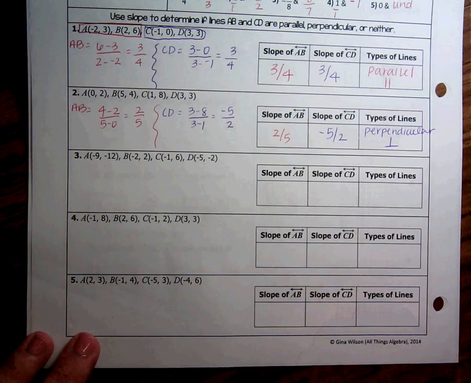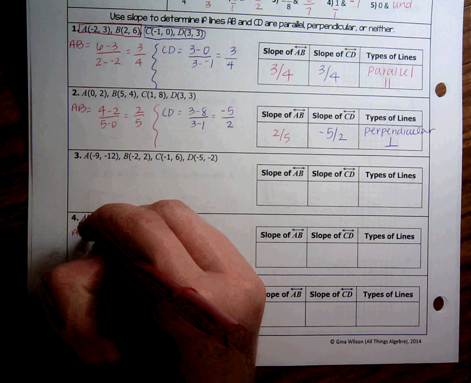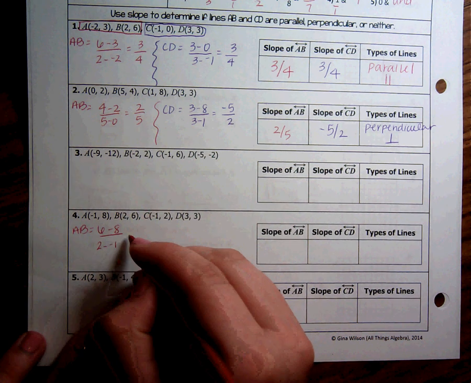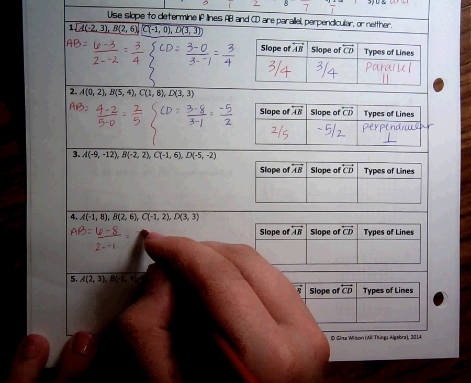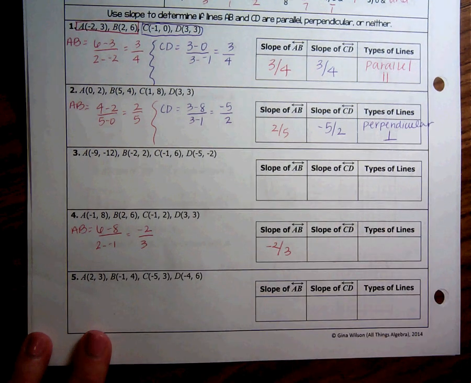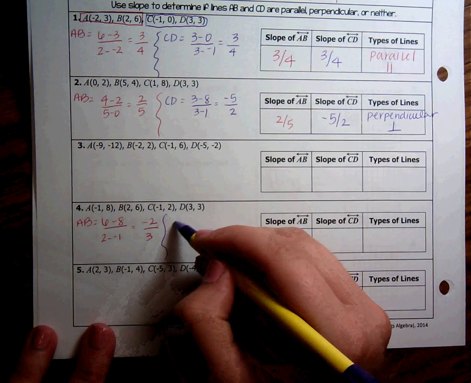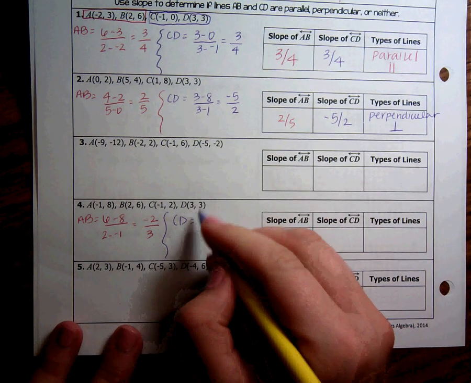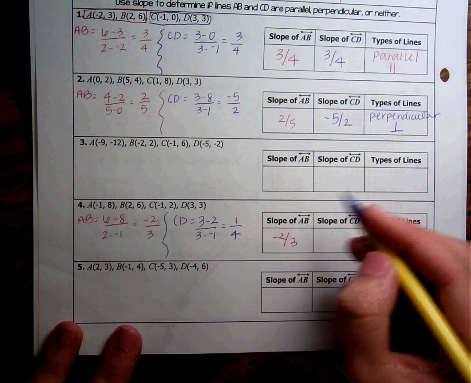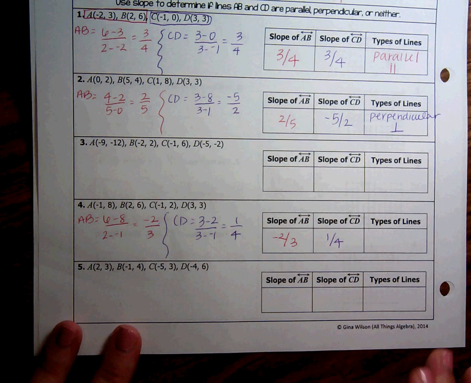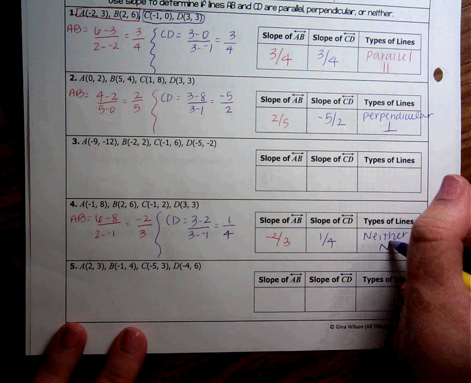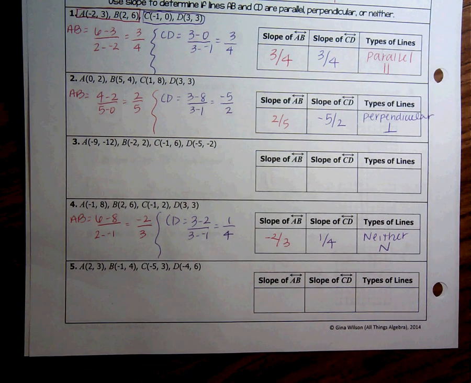Okay, let's jump down to number 4. Let's look at AB. So we have 6 minus 8 all over 2 minus -1. 6 minus 8 is -2. 2 plus 1 is 3. So the slope of AB is -2/3. CD, we have 3 minus 2 all over 3 minus -1. So I have 1 over 4. Those are opposites, but they're not reciprocals. So this one would be neither. We can say N to shorten that up a little bit.